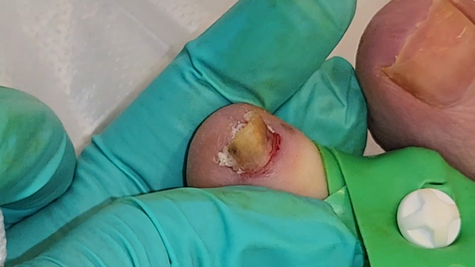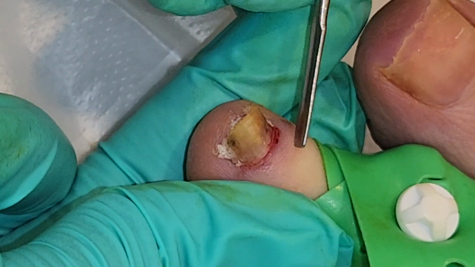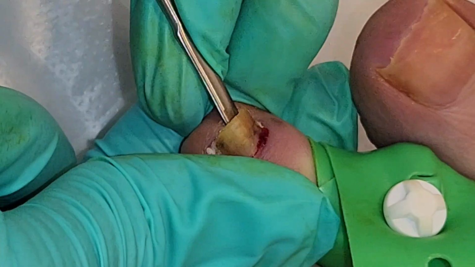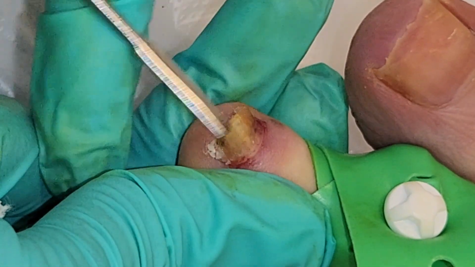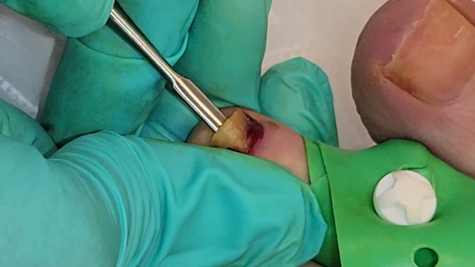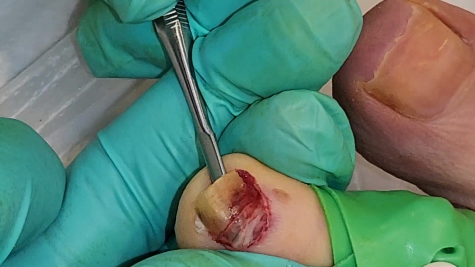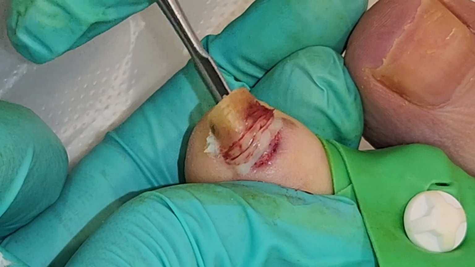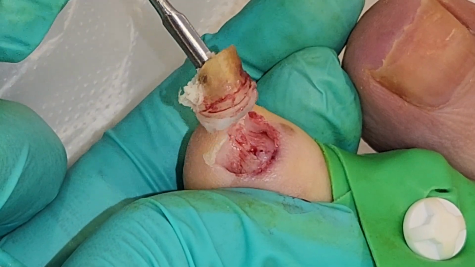Just push the cuticle back, and that helps loosen up the nail plate from the nail root. Some people's nail roots are really far down, some are superficial. So once you loosen it up, it's really easy just to remove the nail. And then easy job to pop the nail out. Voila! So what we can see is the nail is removed, just like that.